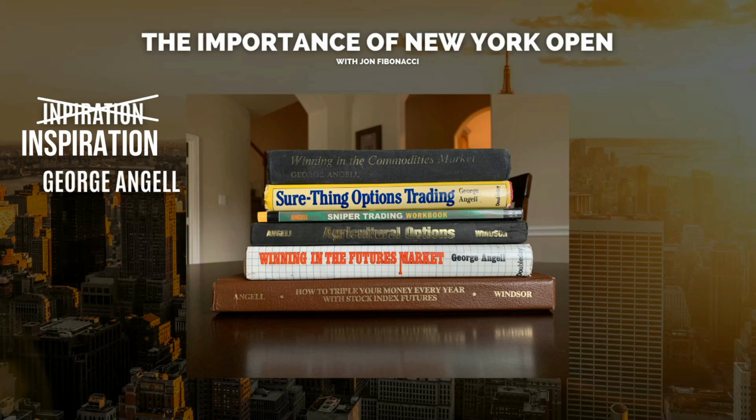Now, why is that my favorite one? Well, or second favorite one, sorry. Why is that? Well, because this is where he talks about gunning for stops, as well as the top one. I'm going to get to that one in just a second. But How to Triple Your Money Every Year, I got it used. All these books are used. You can't find any of these books brand new.